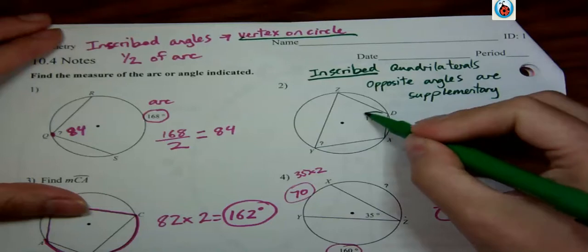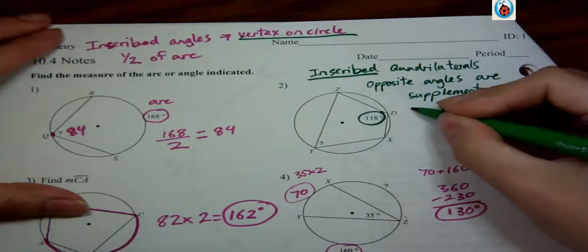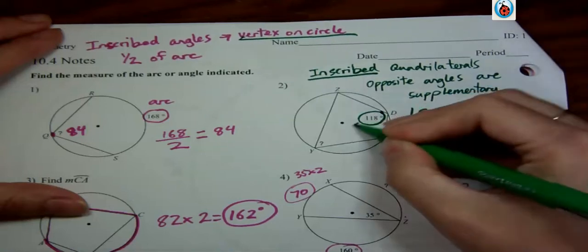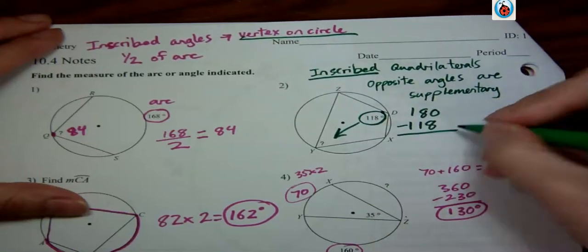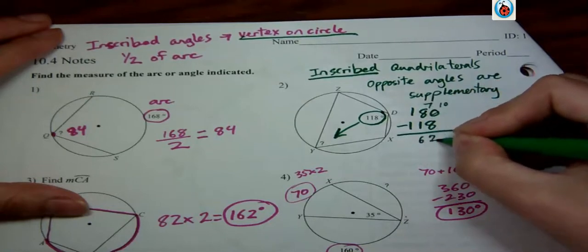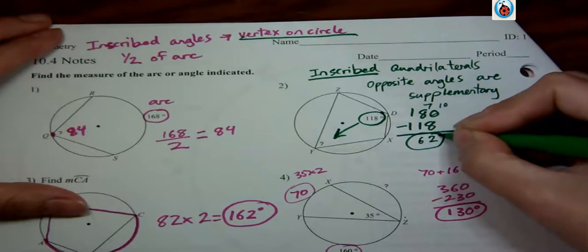So here, this is 118, so we just do 180 minus the 118 to find that opposite angle, which equals 62.